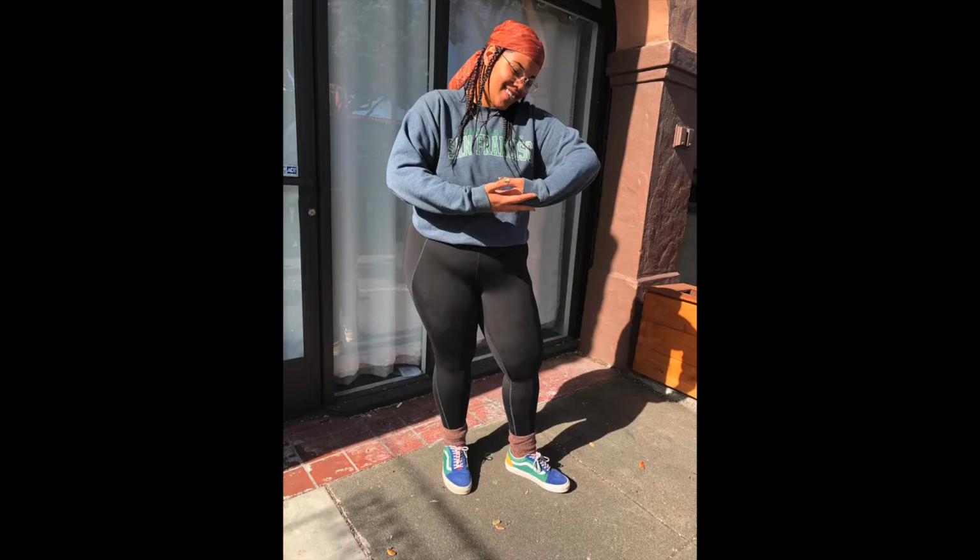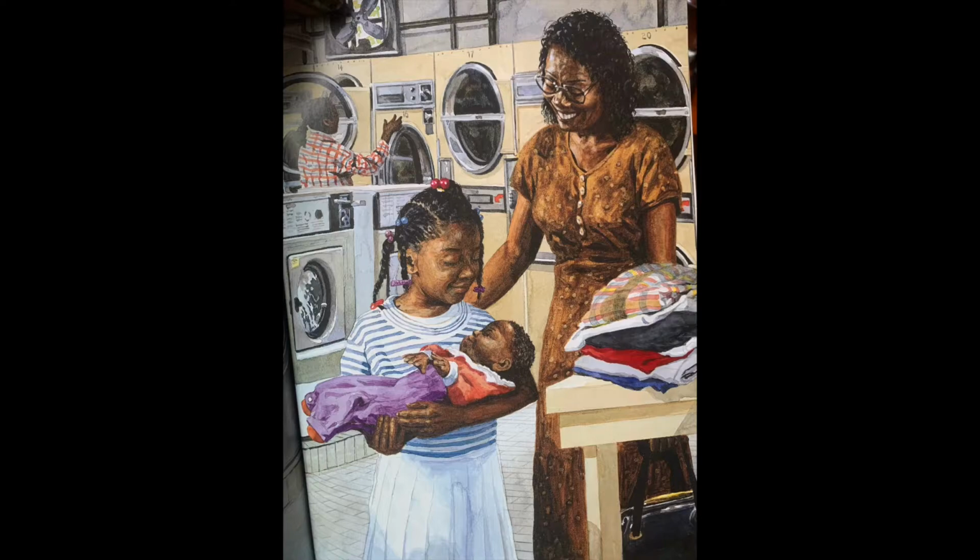Look at this next tableau. What do you notice? It looks like that person's holding something. Maybe a baby? What do you think? Yup, it's Aunt Carolyn and baby Carl.